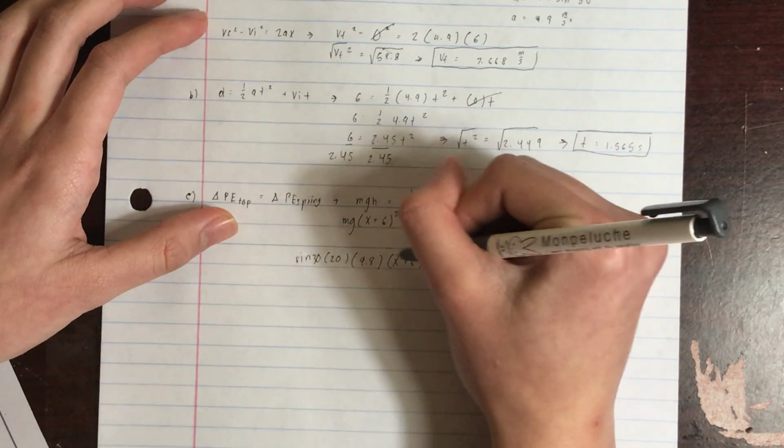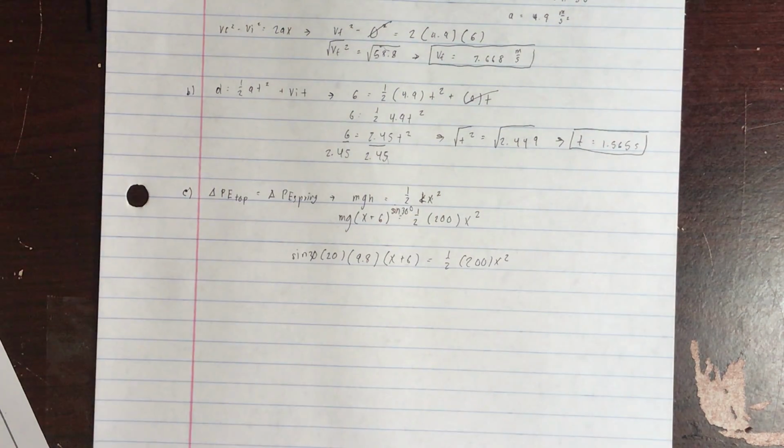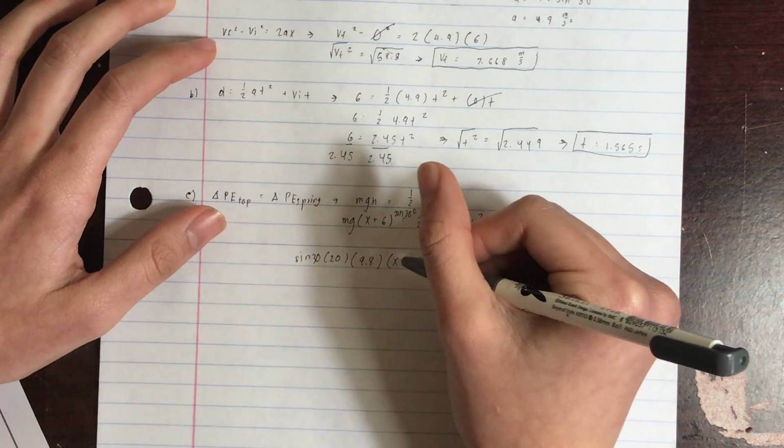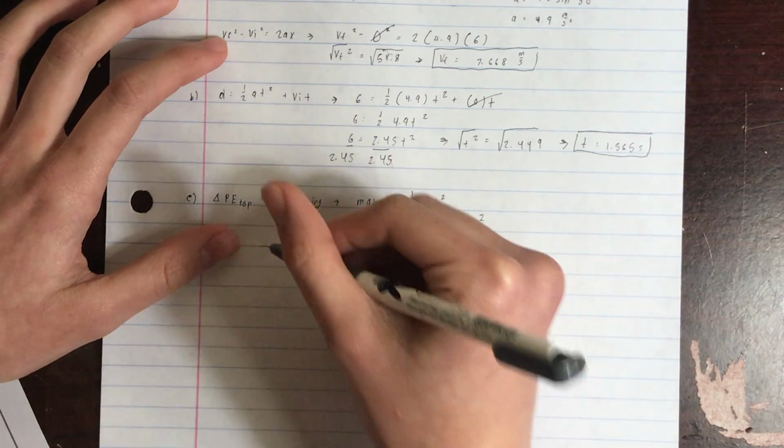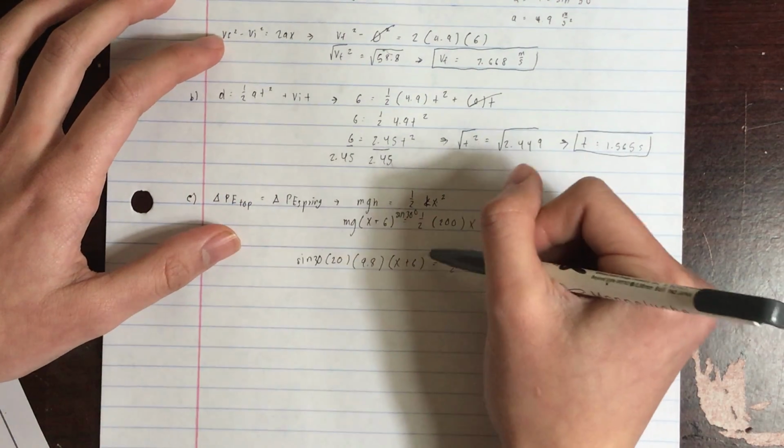So technically, x plus 6 times sine 30 will give you the height of the block above the ground, or above where it ends up. So we distribute sine 30, 20, and 9.8 into the x plus 6.